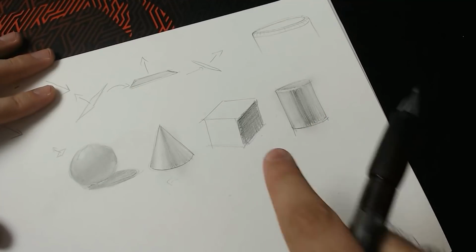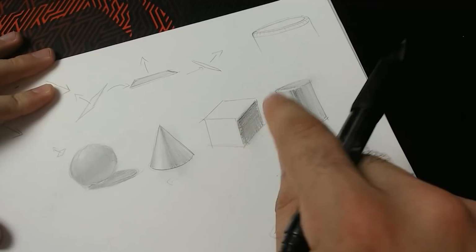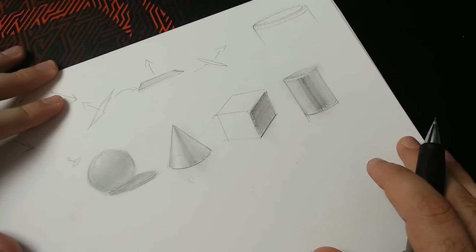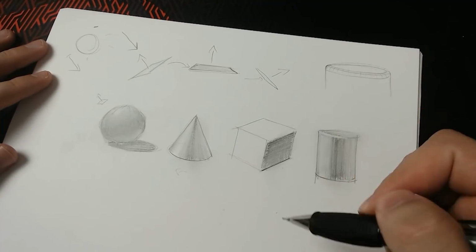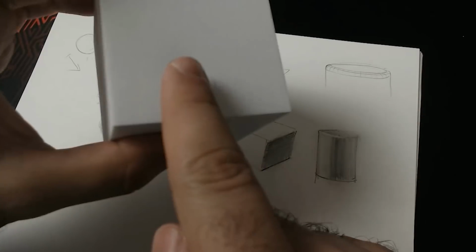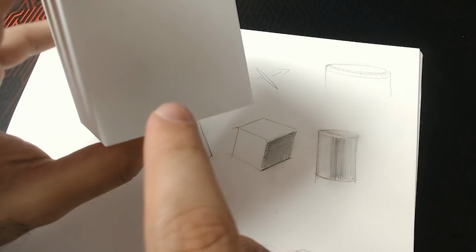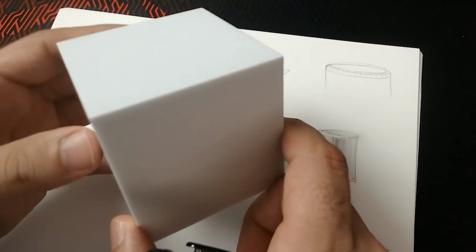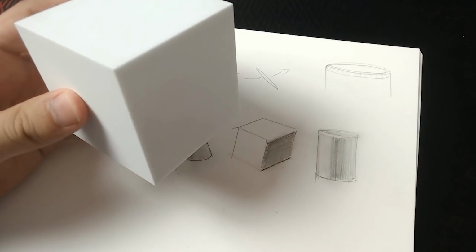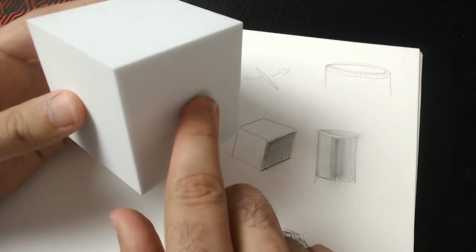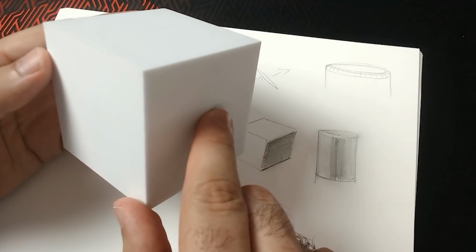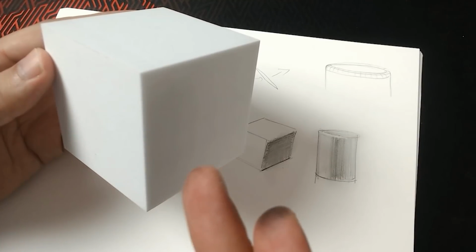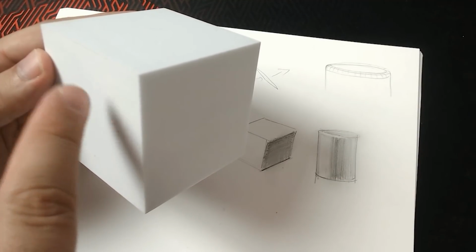All right, smudge that. All right, so earlier I mentioned the 1-2-2 read or the 1-1-2 read. In this case, what I want to do is get a 1-2-3 read. What that means is, right now these two sides are the same value. There's no contrast between this side and that side.